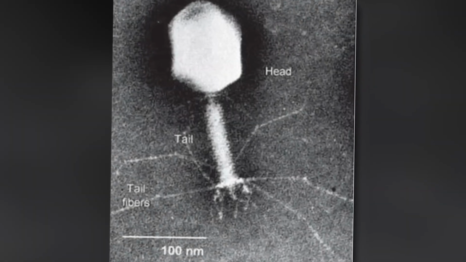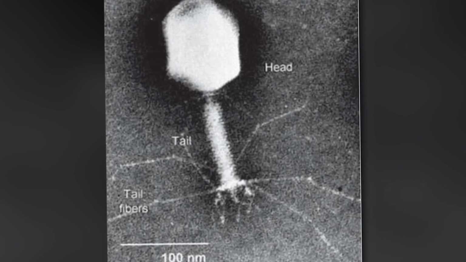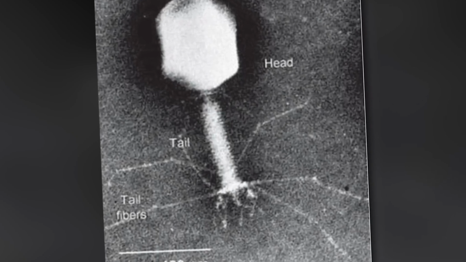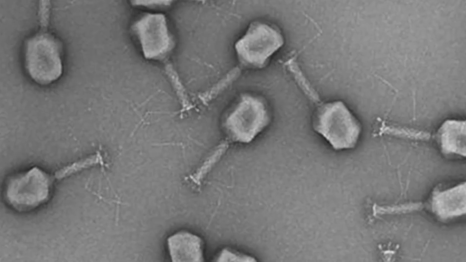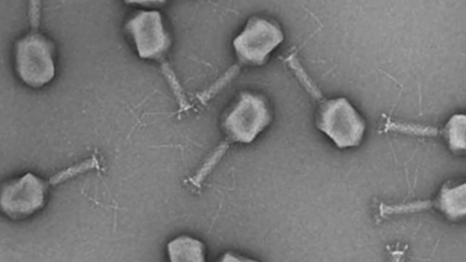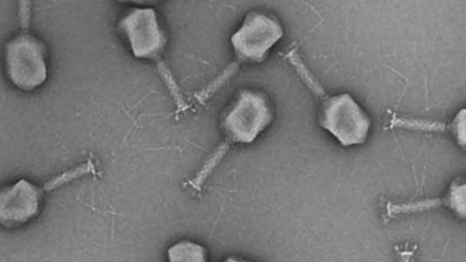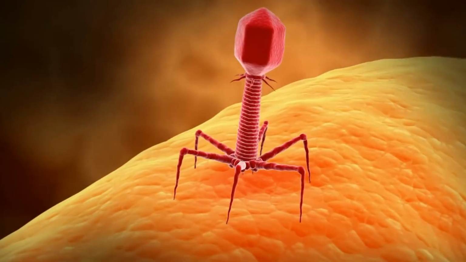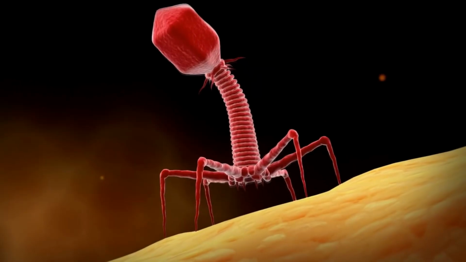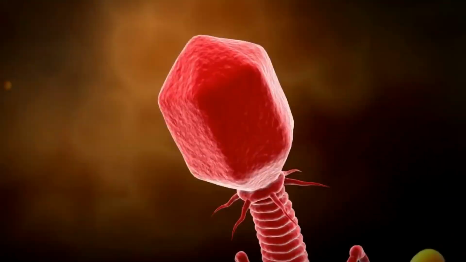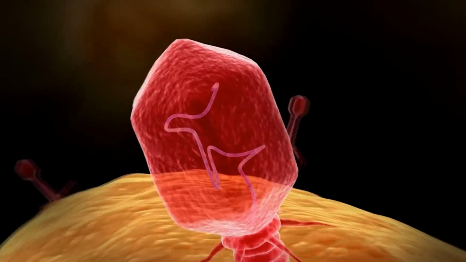Once attached, high-speed electron microscopy studies show contractile-tailed phages physically change shape. The tail sheath will contract, driving an inner tube through the bacterial cell wall and membrane that allows the viral genome to be injected directly into the bacterial cytoplasm. The phage itself remains outside the wall, only the genetic material enters.